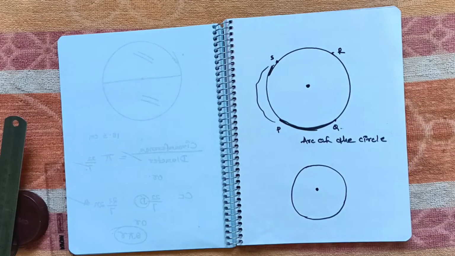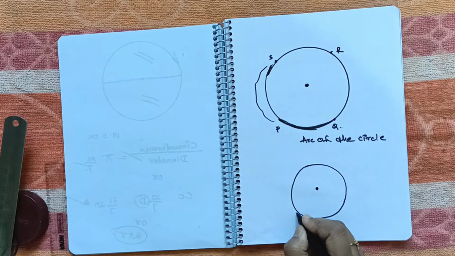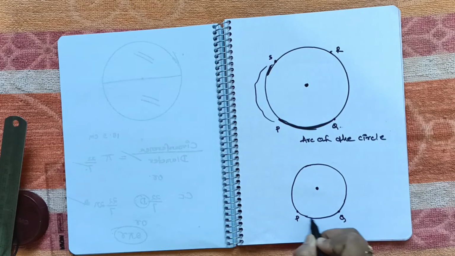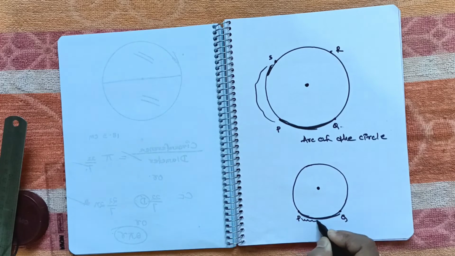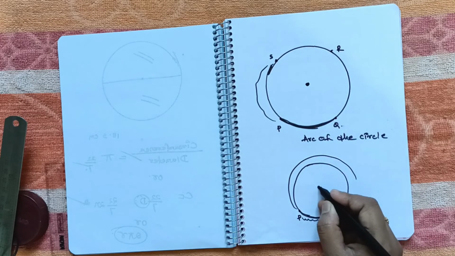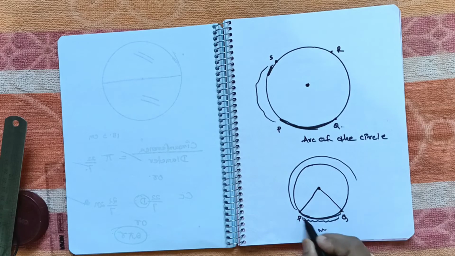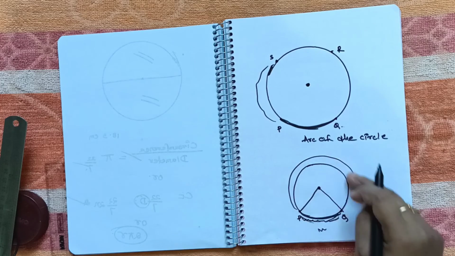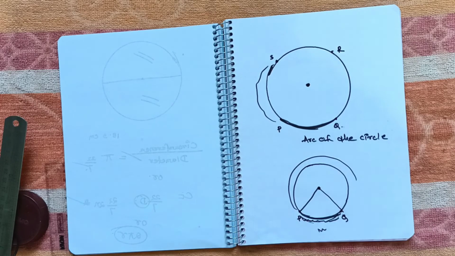Now we'll discuss two parts like minor arc and major arc. Suppose P is one point, Q, as I just told, this is called one arc of the circle. The smaller part is called the minor arc, and the bigger part, the longer part, is called the major arc of the circle.